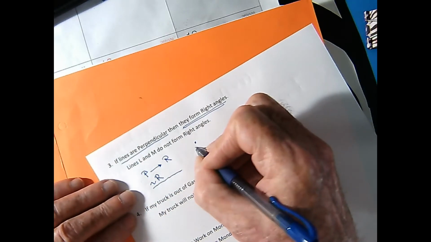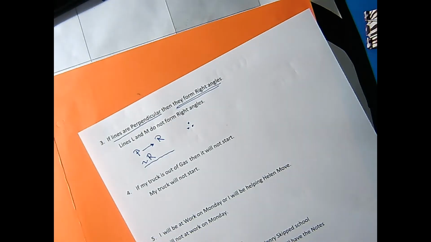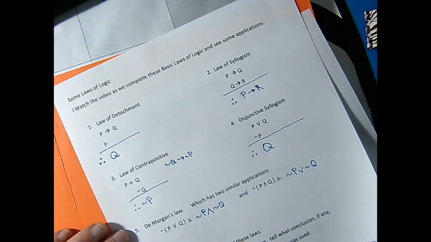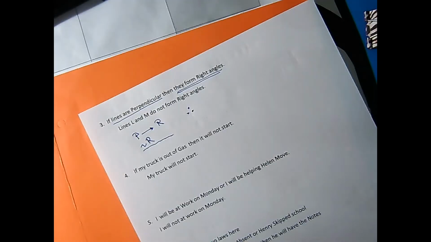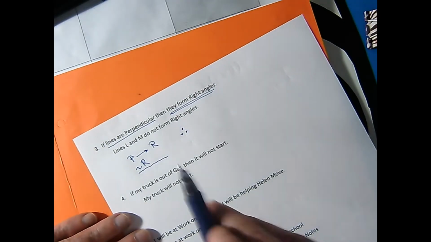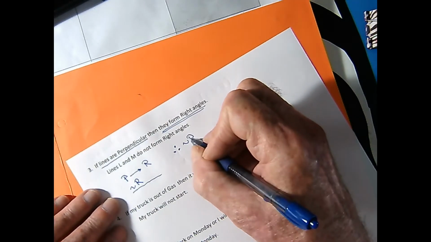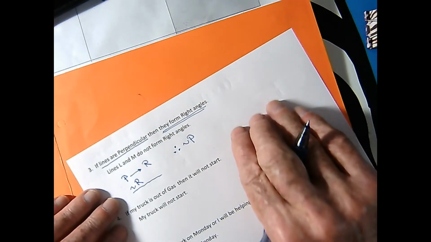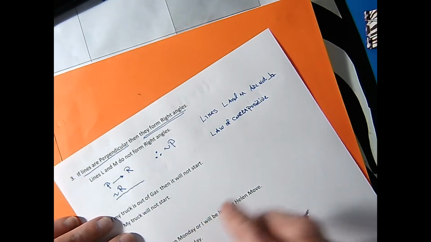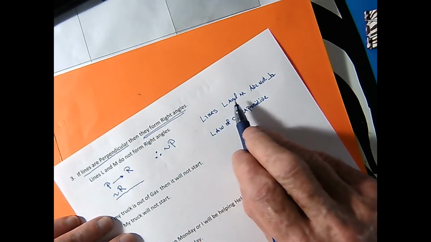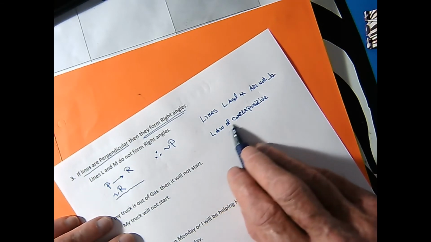And we want to draw a conclusion and recognize which of these interesting laws were used. So you have to be very versed in these rules. You can keep that paper handy. If P gives me R and we have the denial of R, that leads me to the denial of P. Over here I should write that out and tell you what law I used. You decide what law I just used. My conclusion, lines L and M are not perpendicular, and my rationale, the law I used, was the law of contrapositive.